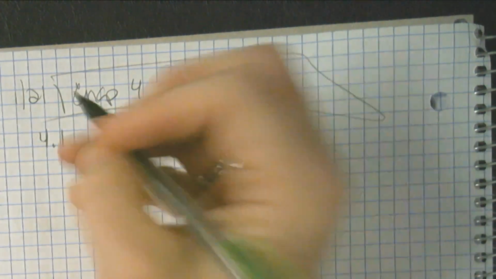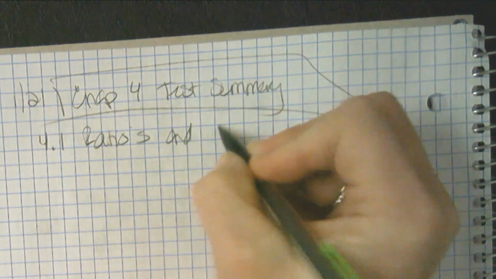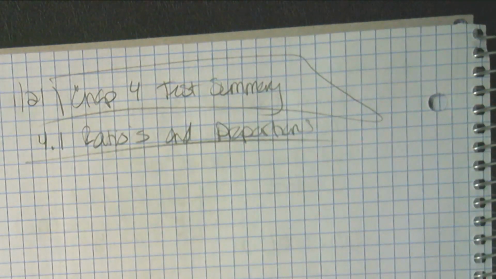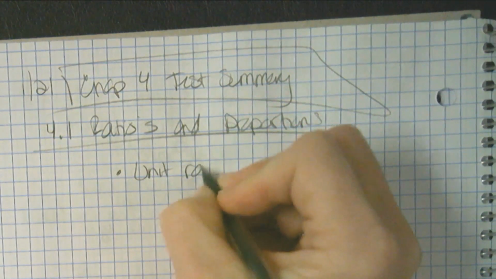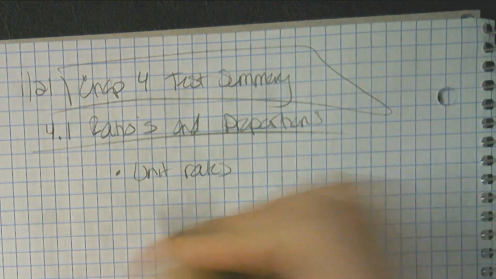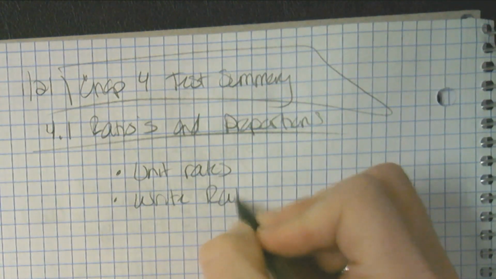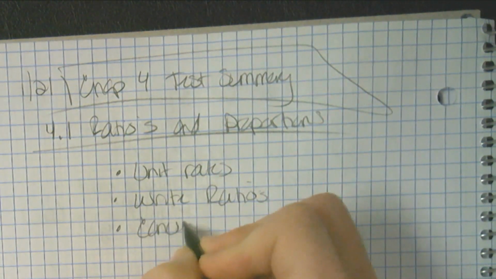All right, 4.1 was ratios and proportions. Here we looked at unit rates. We looked at writing ratios. We looked at our conversion factor work.